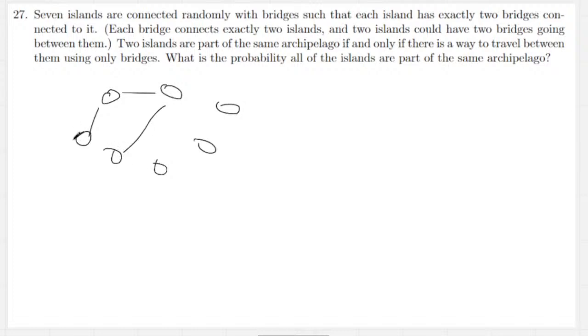Well, same thing. This can't connect back here. So must go here. And, well, no, this can't go back there. So we just pick another unused island. And, well, just keep going. Eventually, you'll notice that this forms a cycle. So now we need to evaluate how many ways can this cycle be formed.